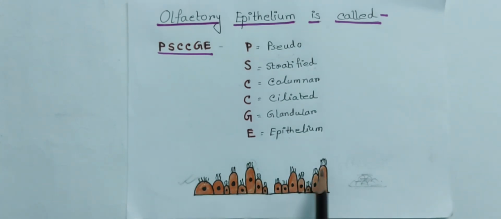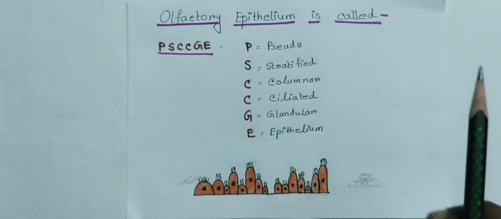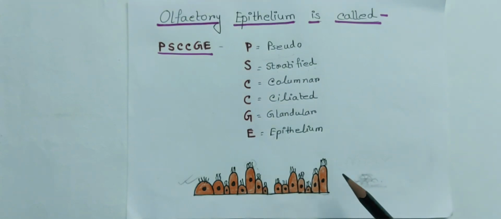Cilia present with all the cells, and the cells, as they have cilia, are glandular. So this type of epithelium is called pseudo-stratified columnar ciliated glandular epithelium. It is a special type of epithelium that we can only find in the respiratory system.